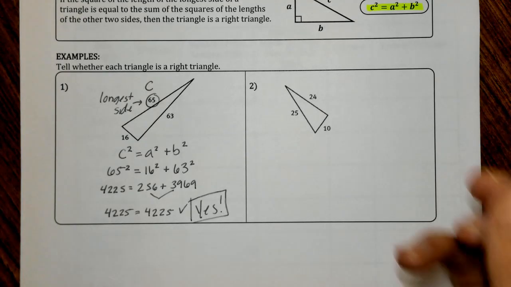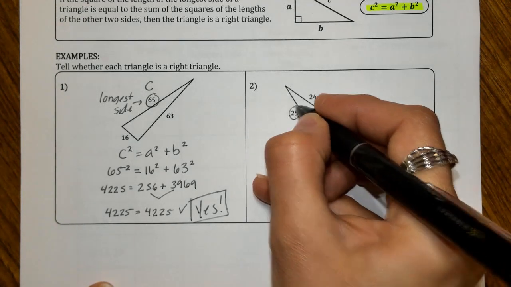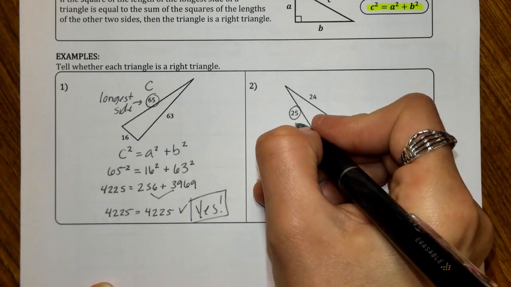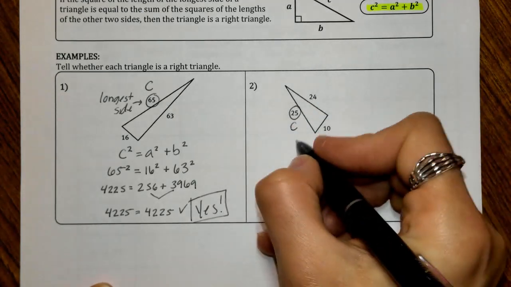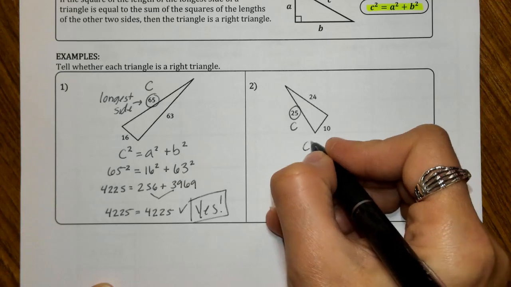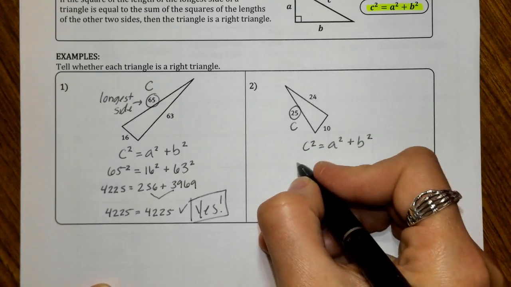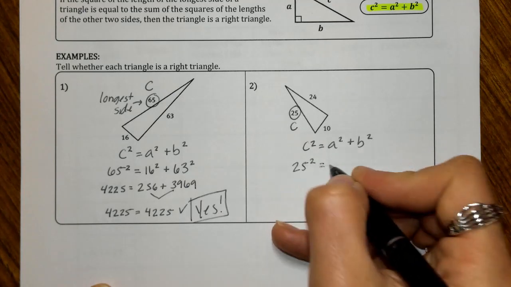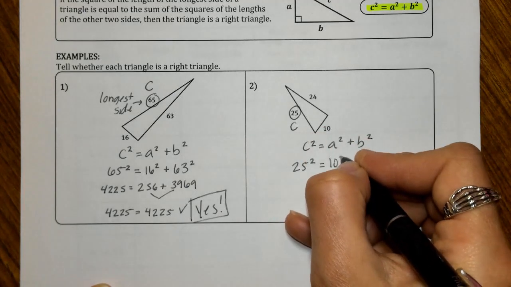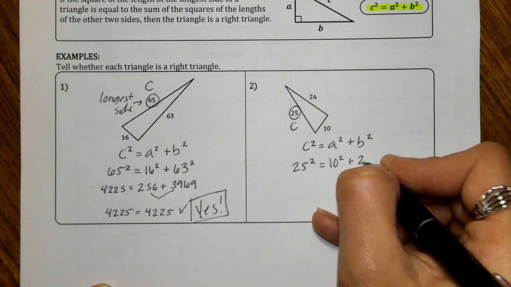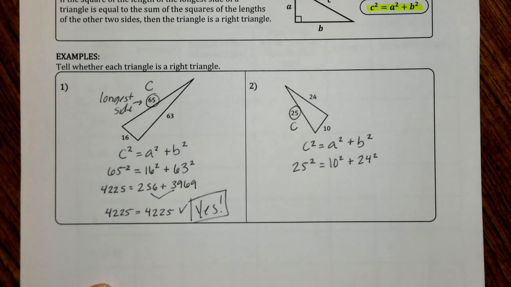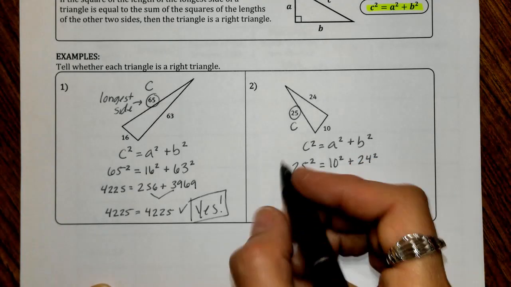On number 2, we take a look. The largest number is going to be 25. So this is what we're going to plug in for c. So we would have c squared equals a squared plus b squared. We'll plug in 25 squared for c. And again, a and b, it does not matter which one is a and which one is b. Please make sure you put the squared on there or you will have the incorrect answer.